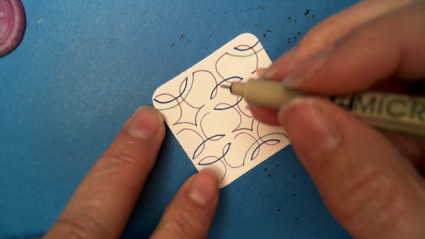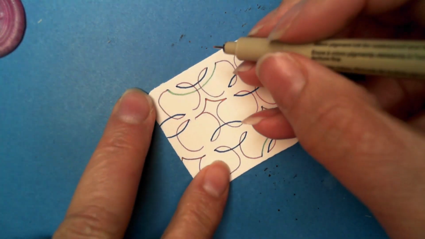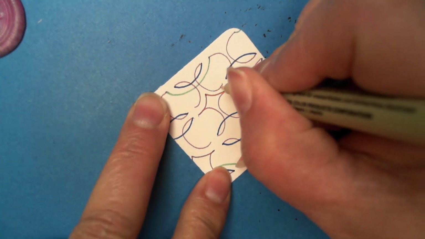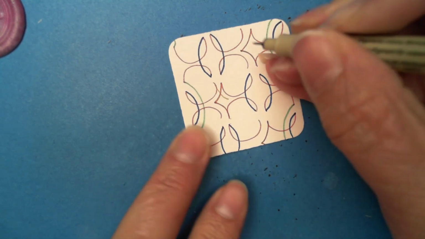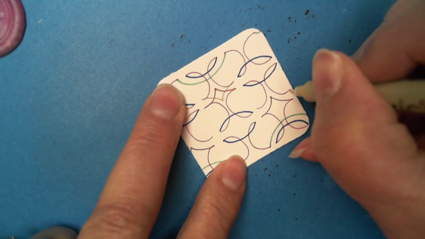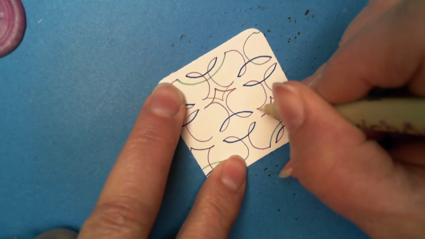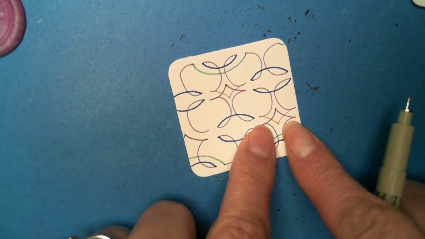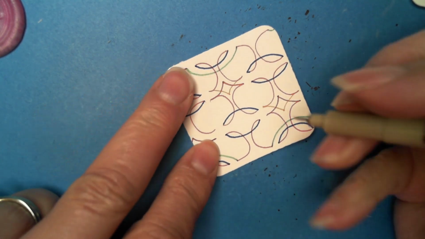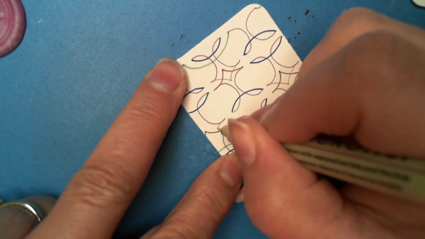All right. And then, turn your tile so that way you can do the same thing over again. So from these corners down, crossing over. So you're kind of keeping the same distance from here to here. And so then that creates that neat diamond in there.